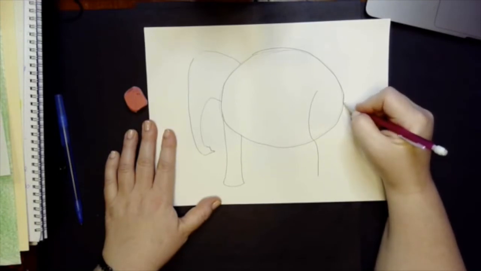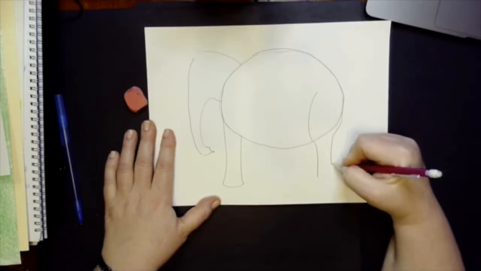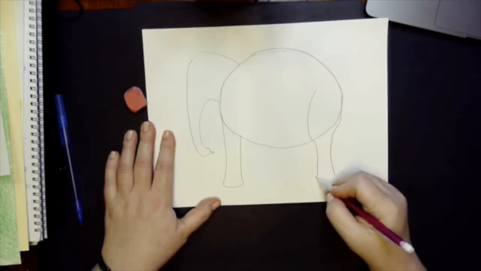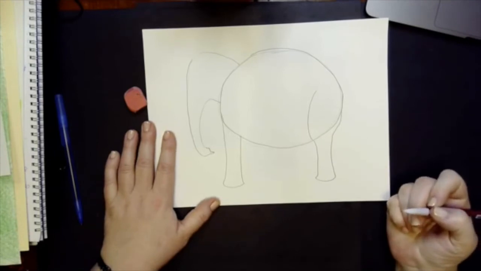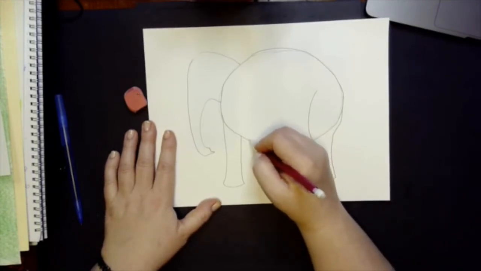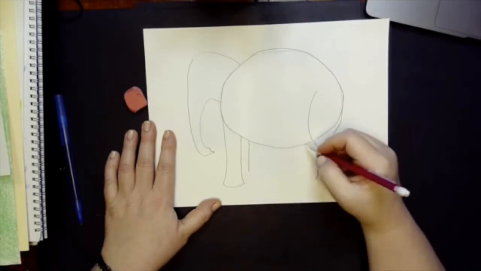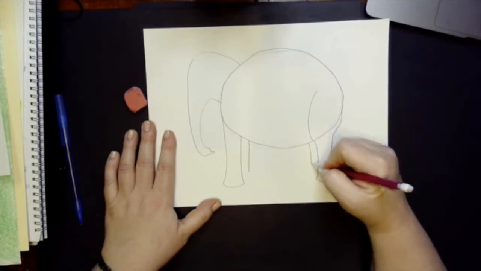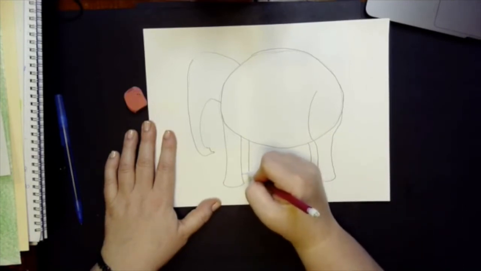We're going to come kind of straight down here from the bum, come in a little bit, and come down for that leg. We're going to do the same thing, put that curved line at the bottom. Now we need to add a second leg on either side, so we'll put a second leg here, and we're going to make it a little bit shorter because we want it to look like it's on the other side of his body. So 2 lines, and then that same curve.